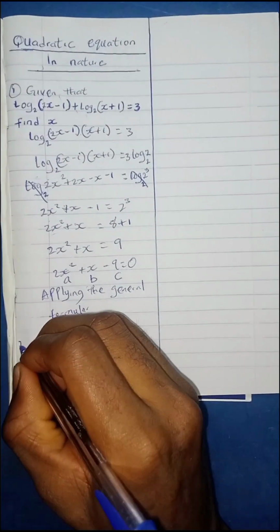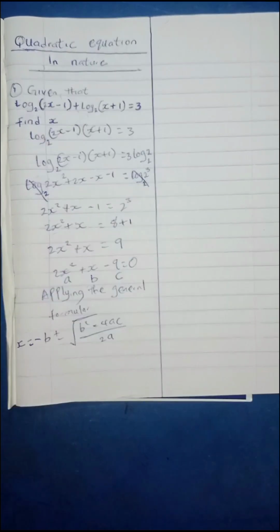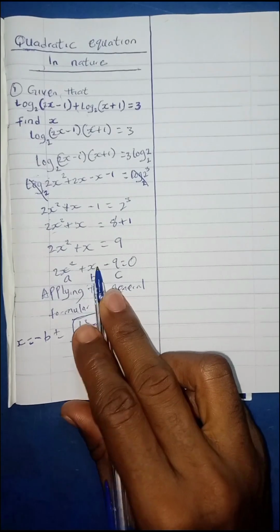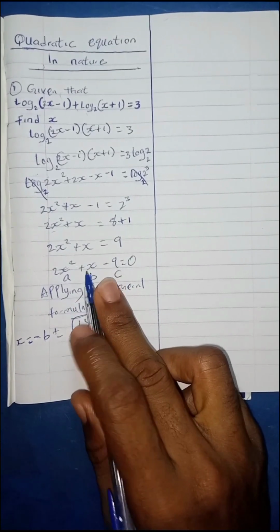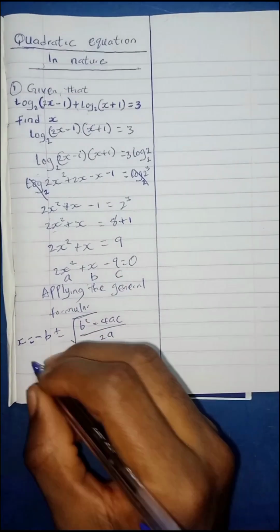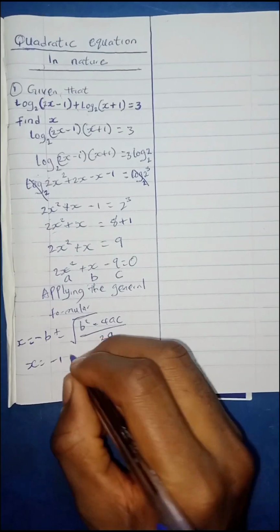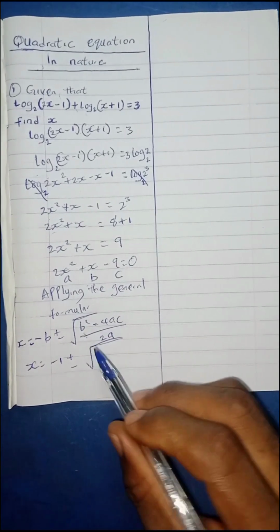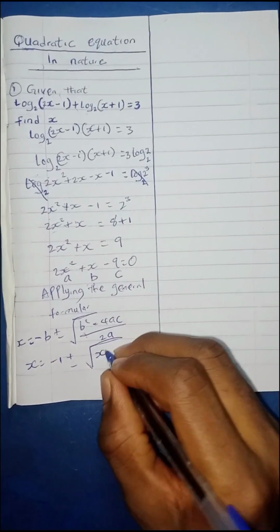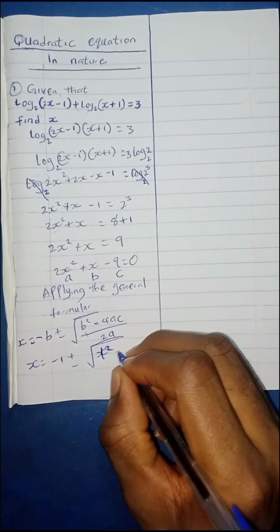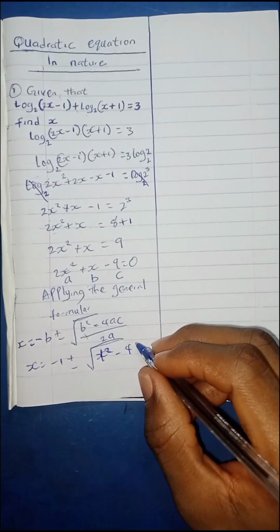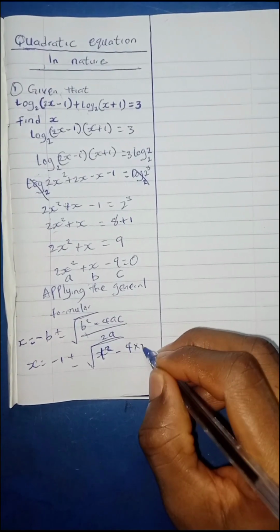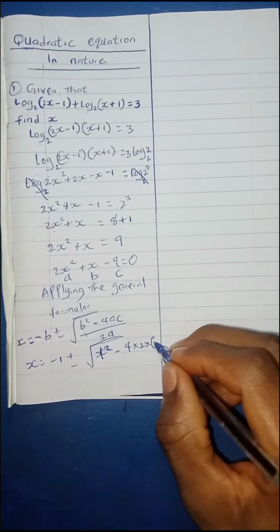Our B is 1, so x is equal to minus 1 plus or minus the square root of 1 squared minus 4 times 2 times minus 9.